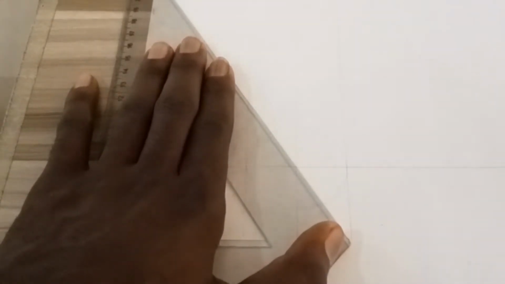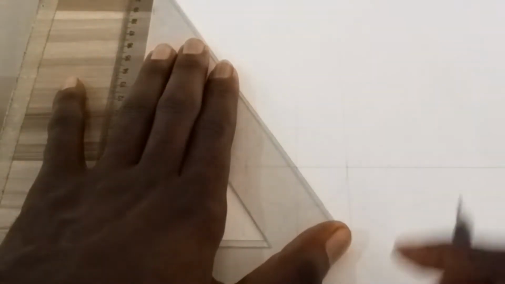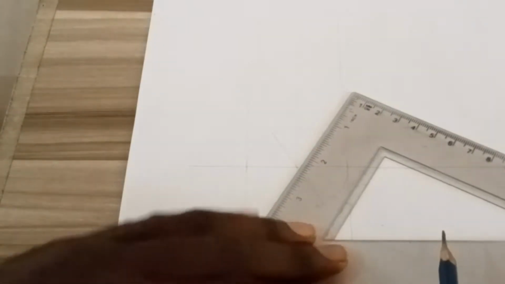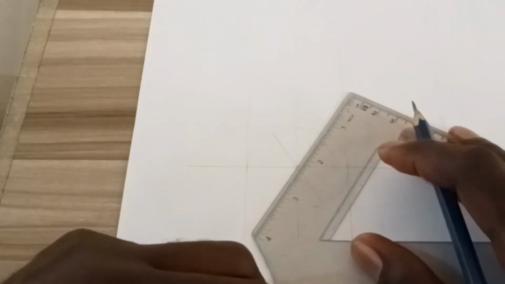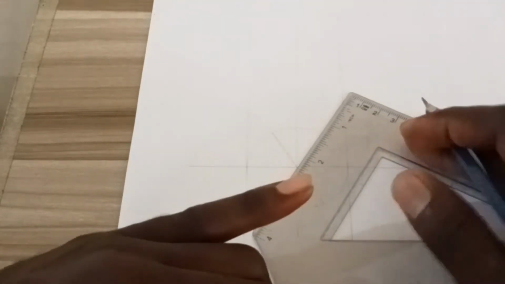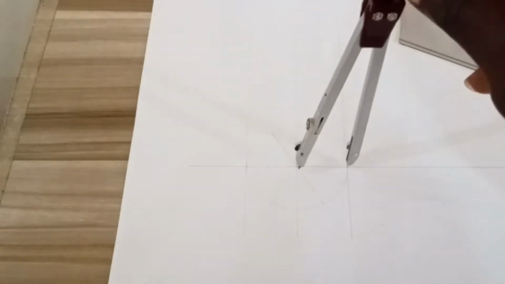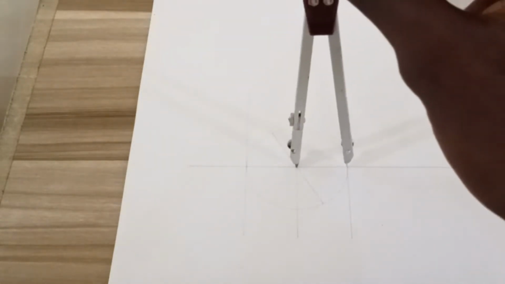After drawing the circle that represents the plan, we're going to divide it into 12 equal parts. We have two methods for dividing a circle into 12 equal parts. You could use the set square method, where you just place your set square on your T-square. Place it and draw at angle 60 degrees and 30 degrees respectively. You keep switching sides until you do that.